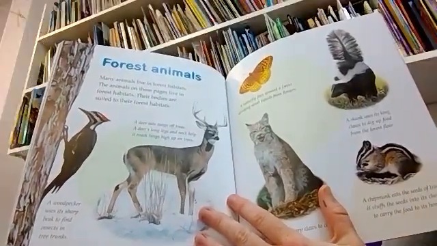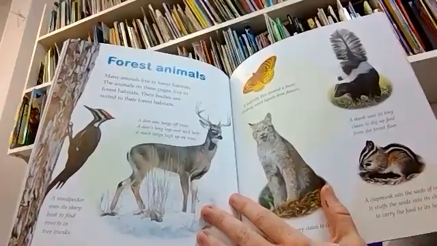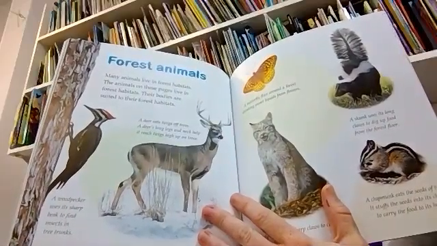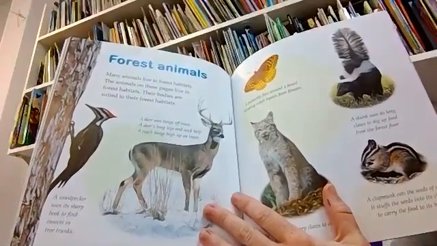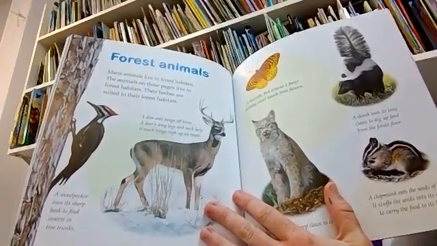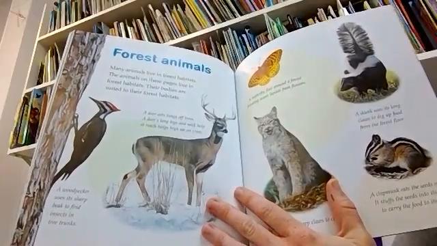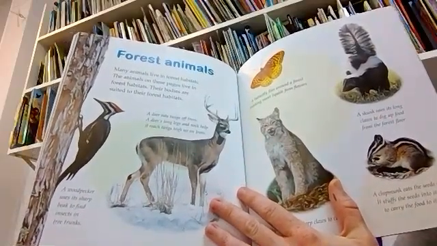Forest animals. Many animals live in forest habitats. The animals on these pages live in forest habitats. Their bodies are suited to their forest habitat. A deer eats twigs off of trees. A deer's long legs and neck help it reach things high up on the tree.